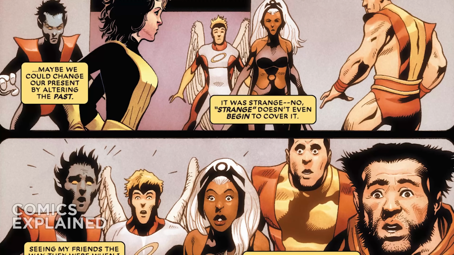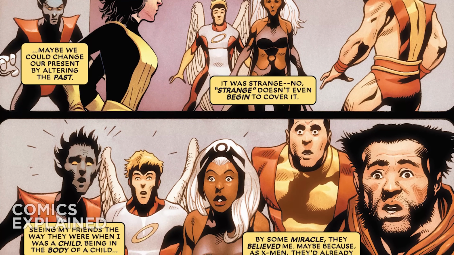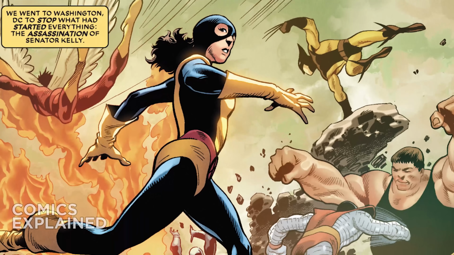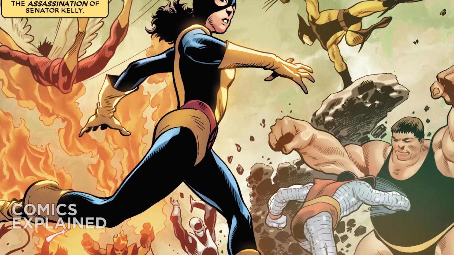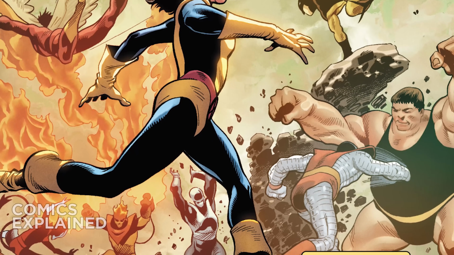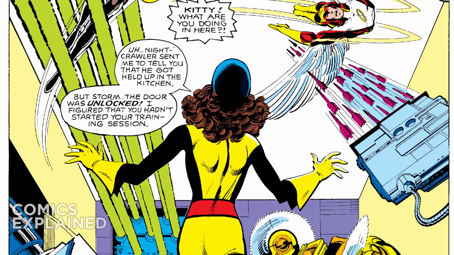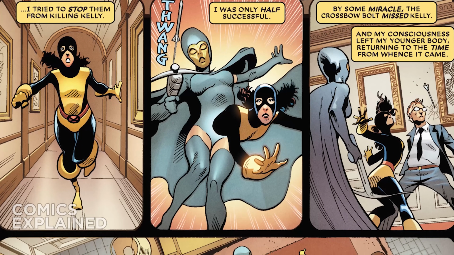And so Kitty Pryde's mind going into the body of her younger self when she was like, what, 15, I think it was, maybe 12 or 13 when she first joined the X-Men, she's able to stop the assassination of Senator Robert Kelly. And as soon as that happens, her mind is yanked back. And so one of the things that is a little bit different here is that unlike the original Days of Future Past, where she goes back and meets with the X-Men and gets to know them and all that kind of stuff, you get that to a degree here, but it's passed over super fast.